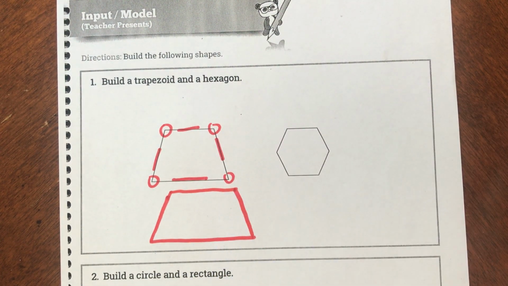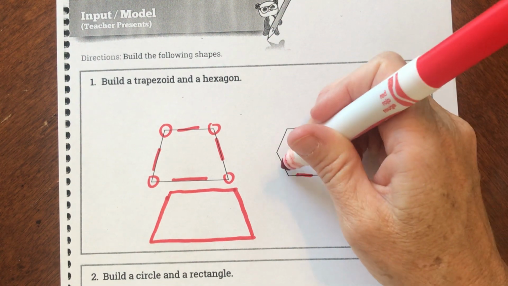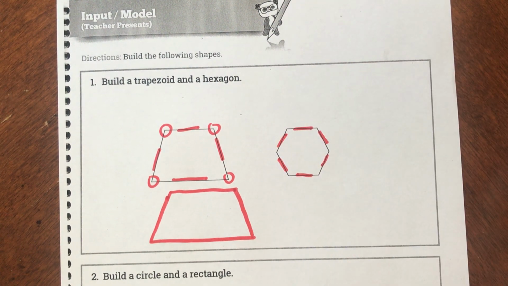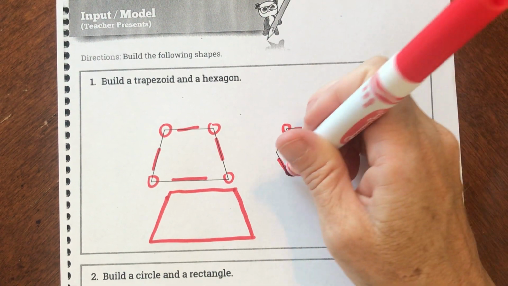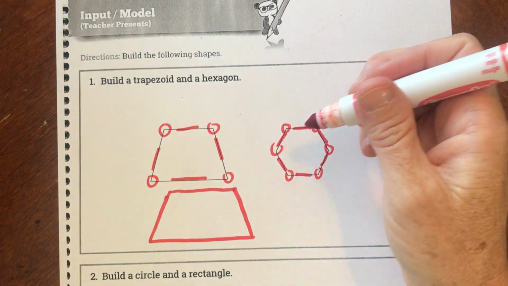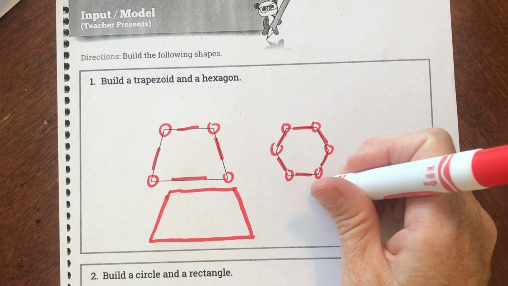this side. Okay, a hexagon has 1, 2, 3, 4, 5, 6 sides, and it has 1, 2, 3, 4, 5, 6 vertices. So when I draw my hexagon, I'm going to do my very best.